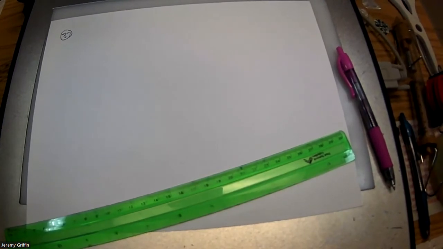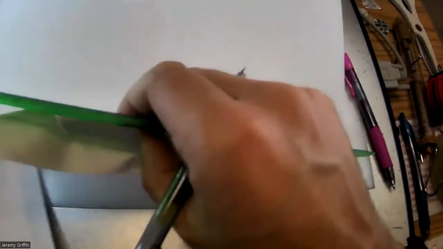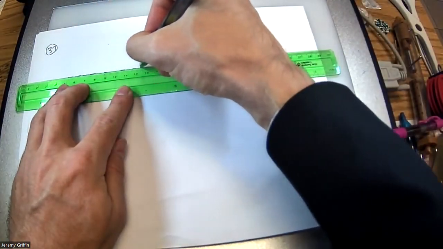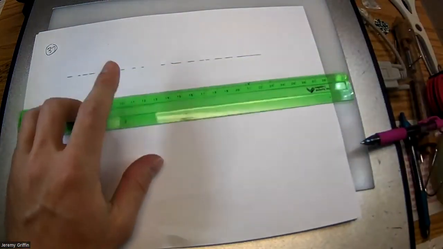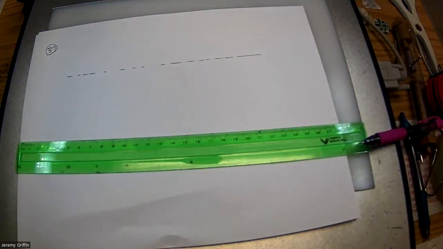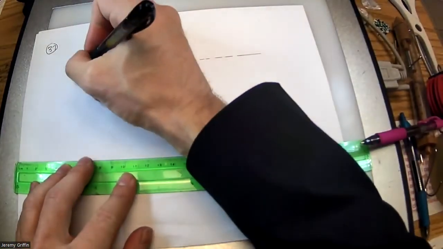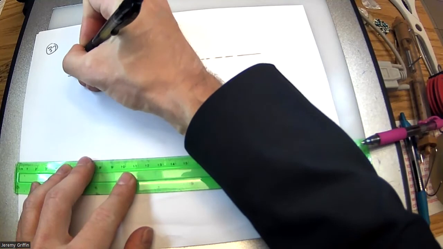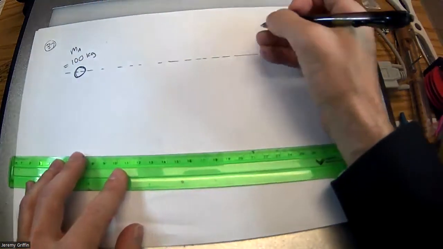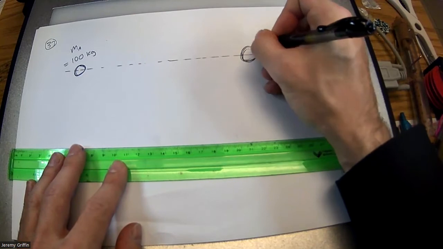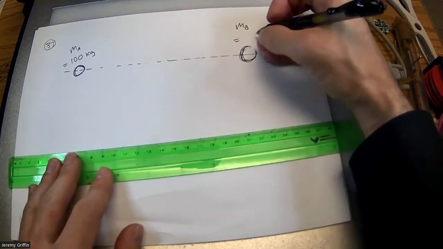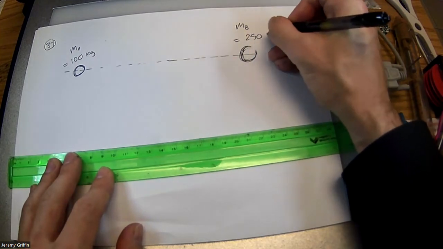Zoom out. There we go. All right, so I need an axis on here. I'm going to put an object here. I'll call mass A 100 kilograms. My numbers are different from your numbers, but you guys get the idea, right? I'm going to go with mass B at, how about, 250 kilograms.